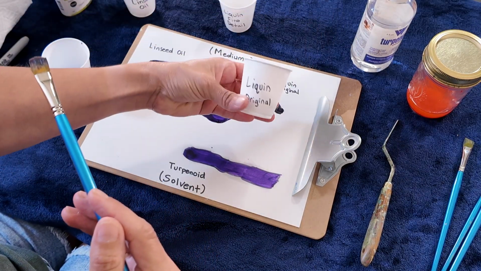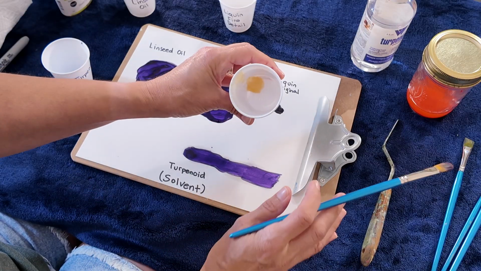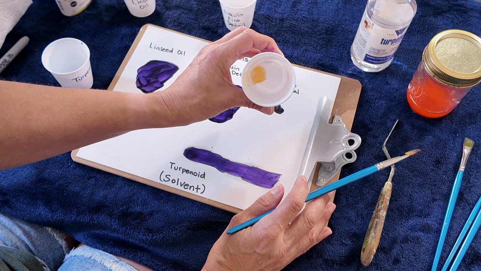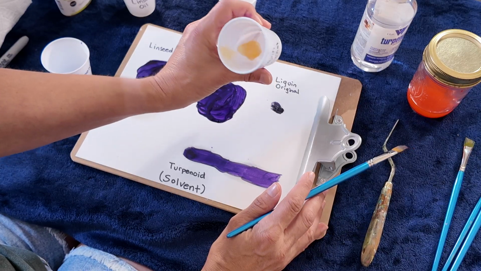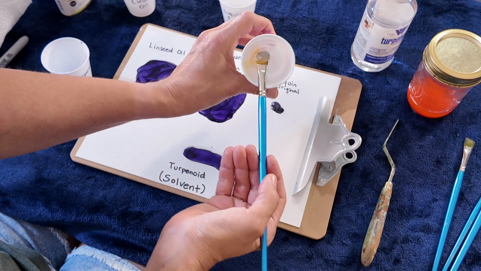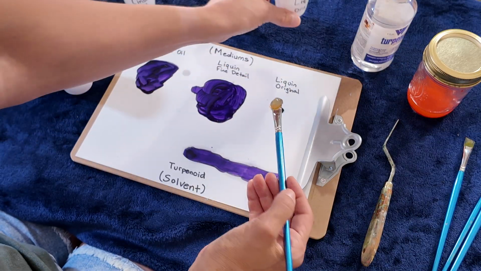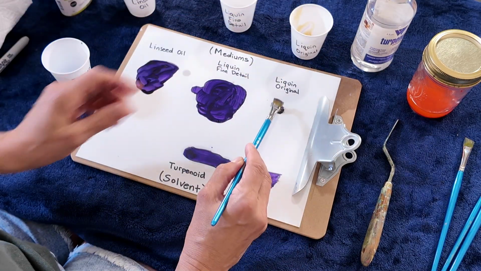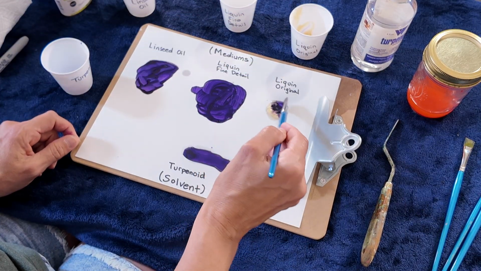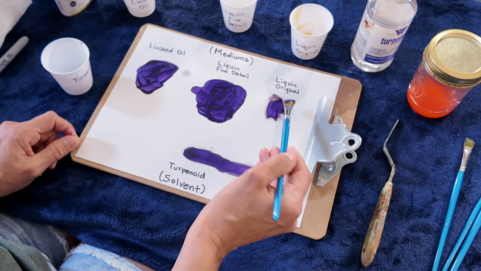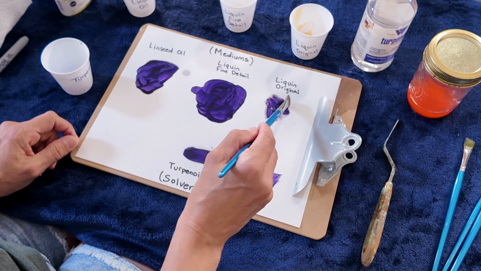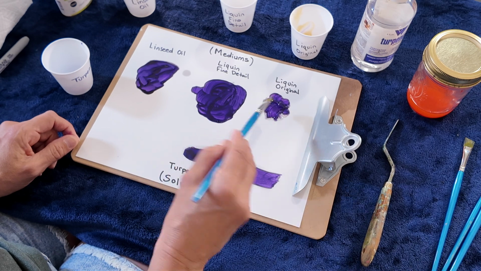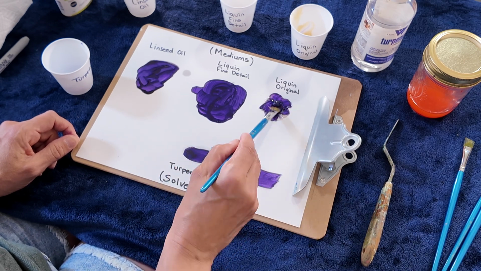Then we're going to add the liquid original, which, this product, looks more like a paste, if you can see it in there. It looks more like a gum or just a blob, so to speak. So I'm going to add that blob into the paint and stir it around. I'm really adding some extra texture. So this is good if you're doing impasto style painting and you really want very, very thick texture.